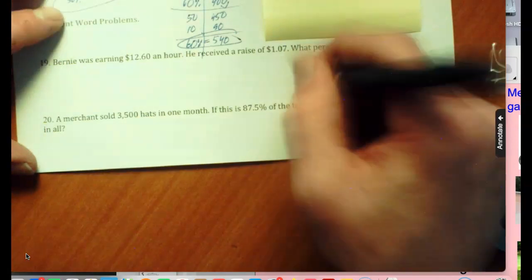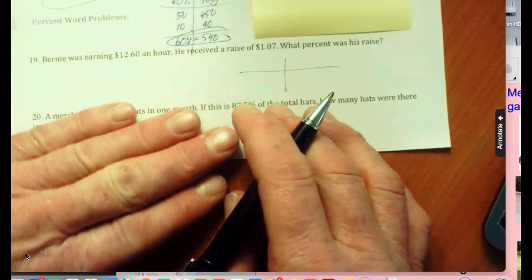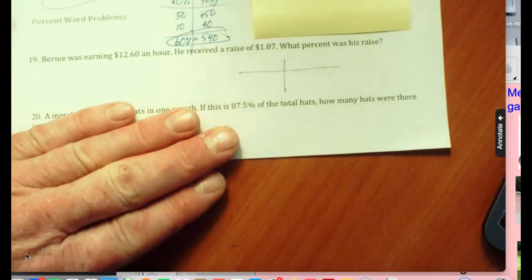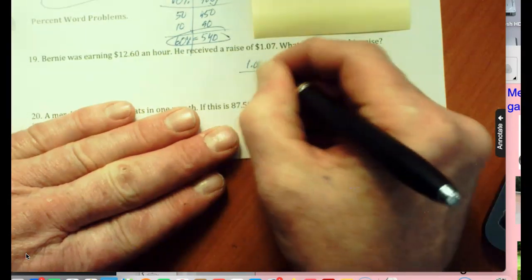All right, here's a couple of problems. These are probably going to be box problems, word problems. Bernie was earning $12.60 per hour. He received a raise of $1.07. What percent was his raise? Well, this is interesting.